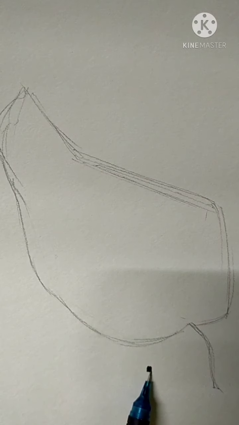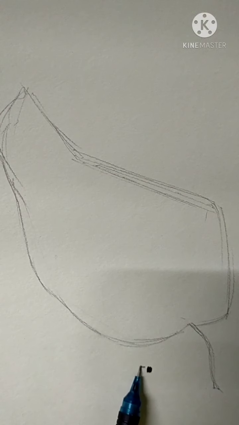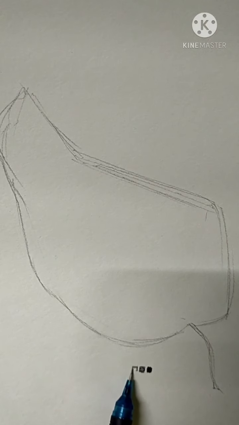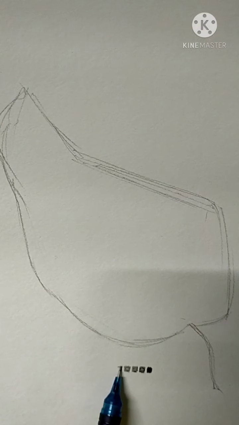After that, the next gray tone will be like this. Lighter than that, the third tone is like this. So gradually it will move towards the light, that is white.